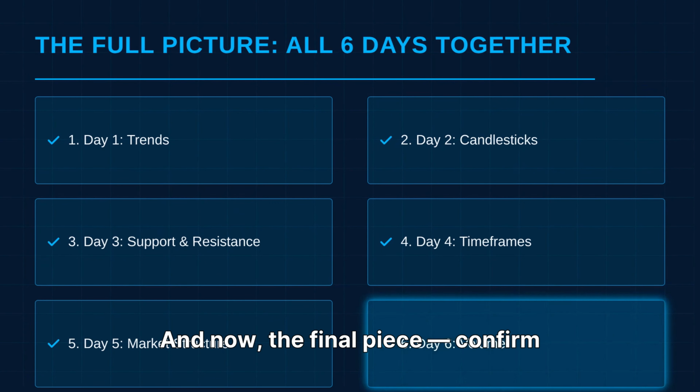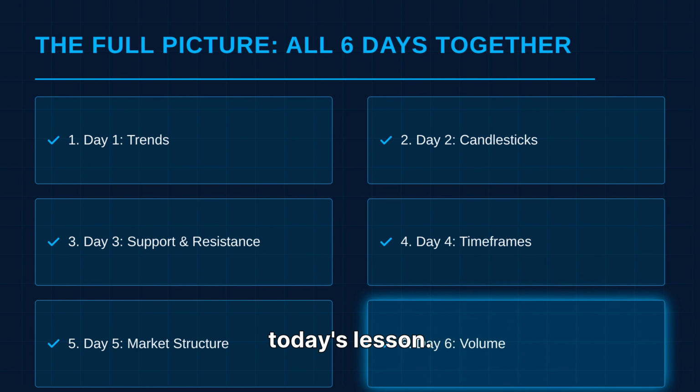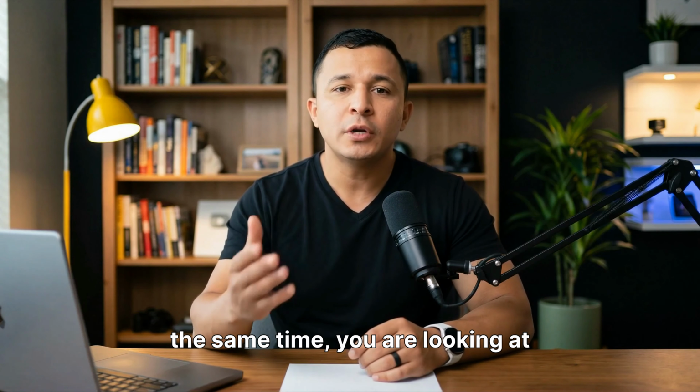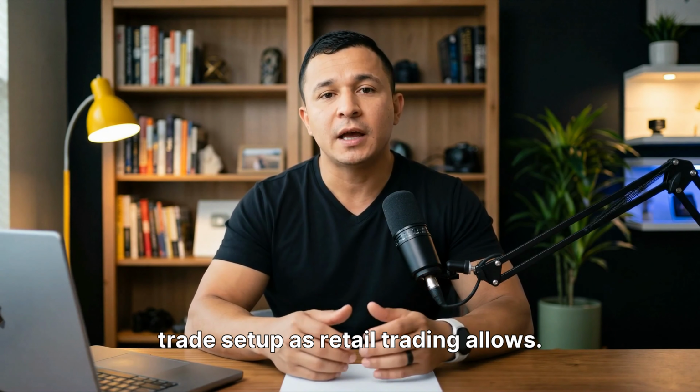And now, the final piece, confirm the whole thing with rising volume from today's lesson. When all 6 of these agree at the same time, you are looking at about as complete and high probability a trade setup as retail trading allows.